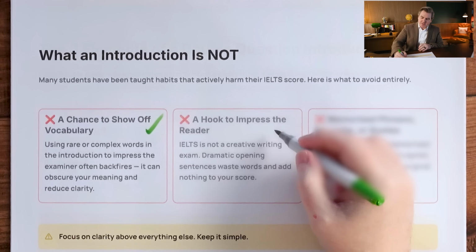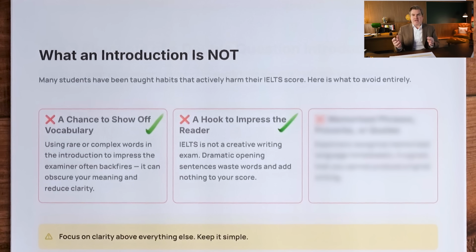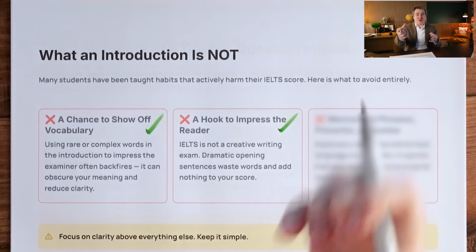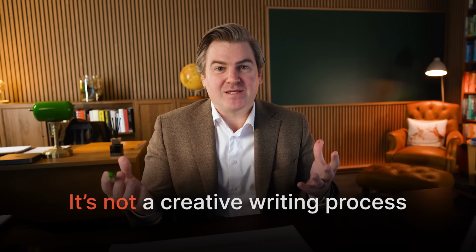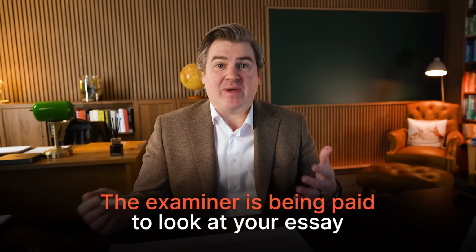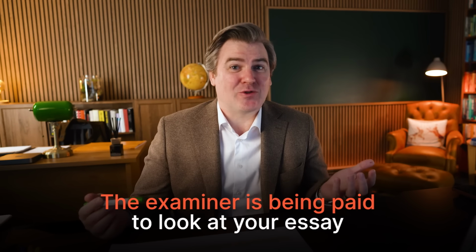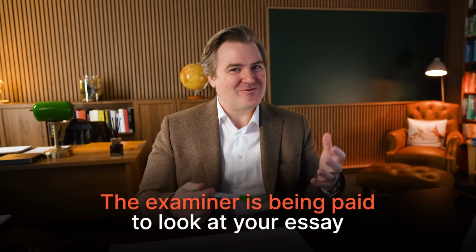It's also not a chance for you to hook the examiner. A lot of people write hooks at the beginning of their introduction, thinking that you have to hook the examiner in. Number one, it's not a creative writing process. And number two, the examiner is being paid to look at your essay. You don't need to hook them. Their salary is the hook. You don't need to hook them in.